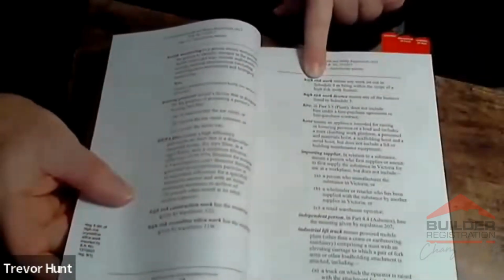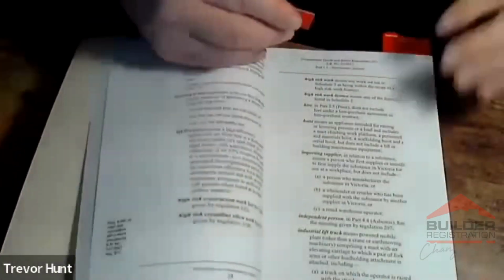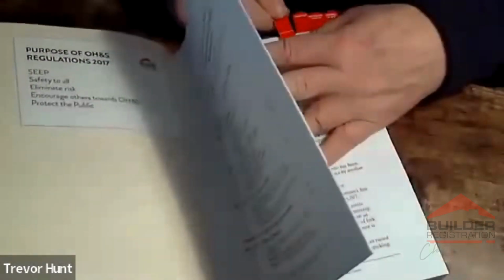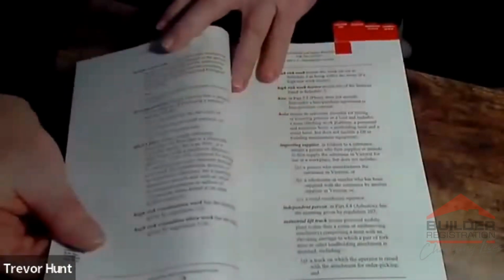That's where I'm looking to be. So page 29, high risk definition. So just working my way across. After high risk definition, should be over the page for hazardous substance. Hazardous substance, page 27.